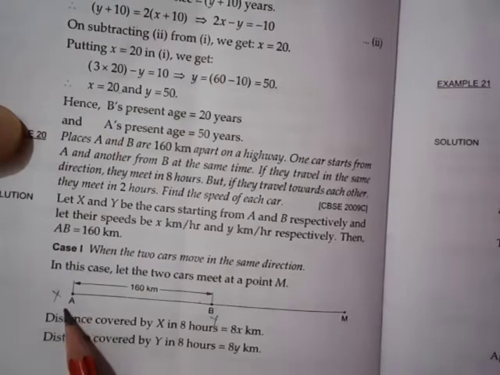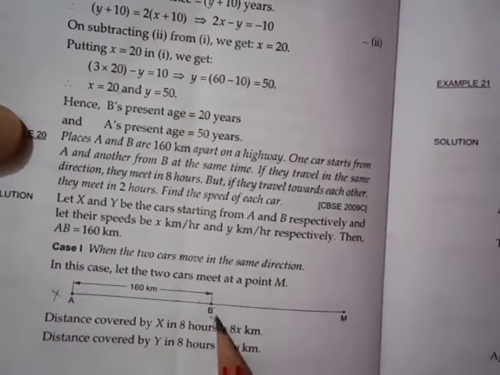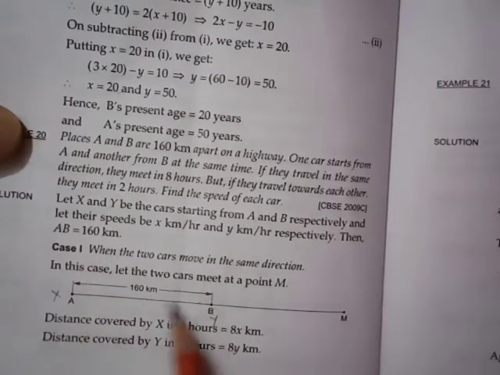The speed of car x is x kilometers per hour, and the speed of car y is y kilometers per hour. Then AB is 160 kilometers.